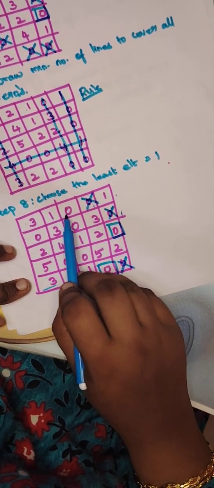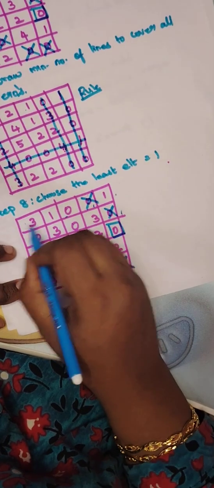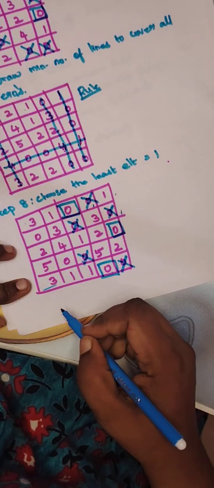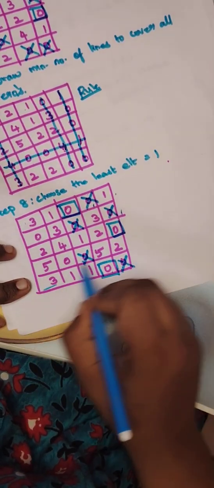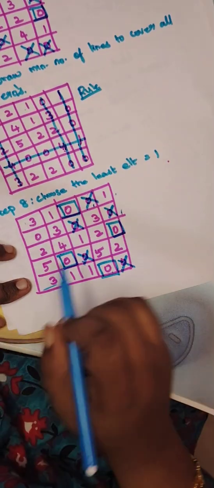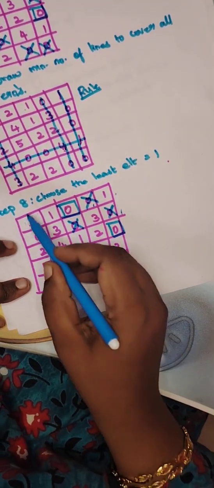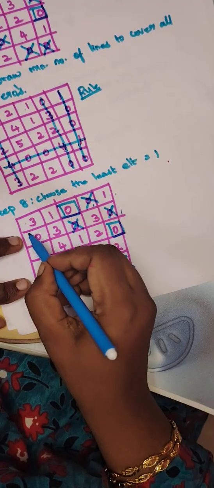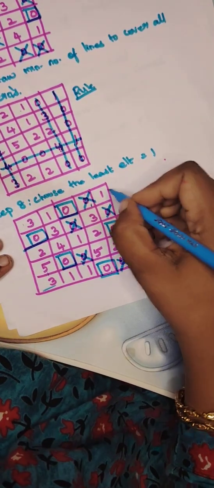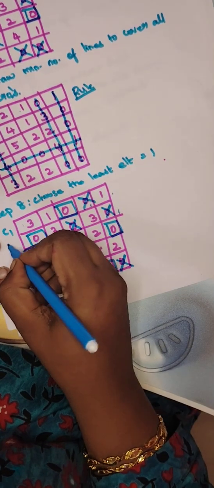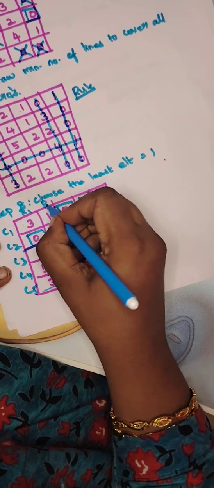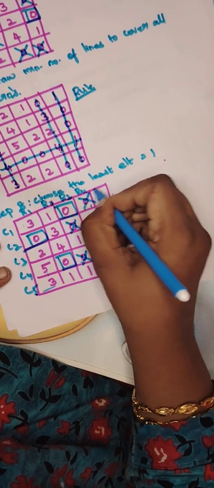Since this zero is cancelled, in this row there is only 1 zero, so row wise I'm selecting, column wise zeros are cancelled. Then in this row there is only one zero, so row wise I'm selecting, column wise there is no zero to cancel. And in this column or row there is only one zero, so I'm going to select this. That's it, no other pending. So this is my C1, C2, C3, C4, C5, and this is my R1, R2, R3, R4, R5.